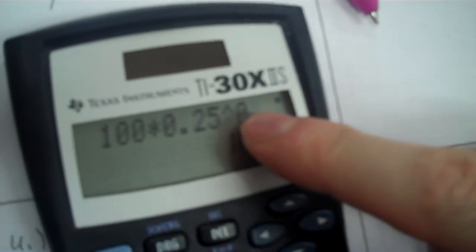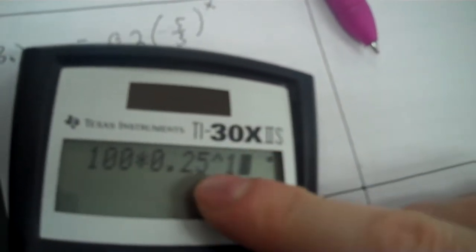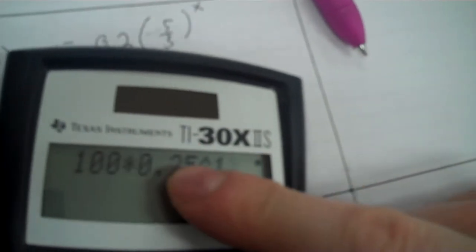0, 1, 2. So we're going to take 100 times 0.25 raised to the power of 0. That's 100. The reason why that's 100 is because anything to the 0 power is 1, and taking 100 times 1 is 100. Now, 0.25 to the first is 0.25. When I take 100 times 0.25, 100 actually goes down because we're multiplying by a number that is less than a whole. So 25. And then when I raise the 0.25 to different powers, it just keeps on going down. So that's an example of decay.